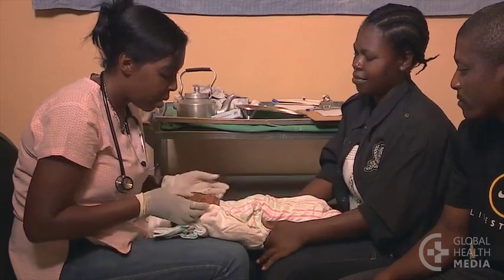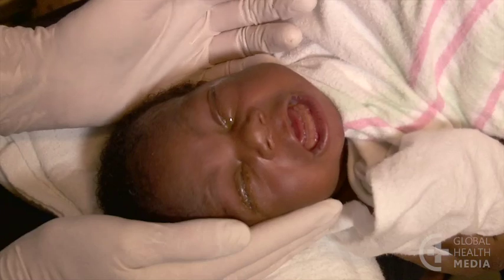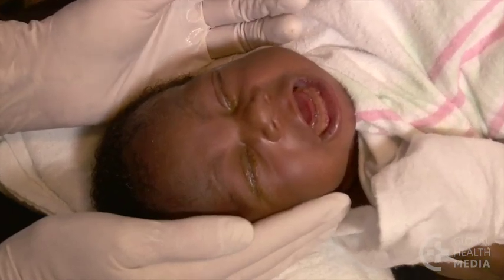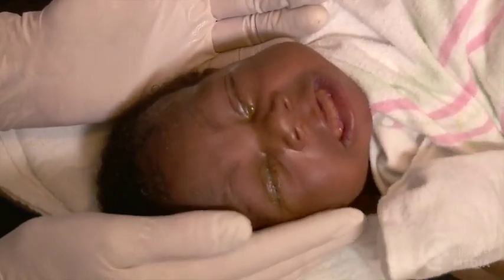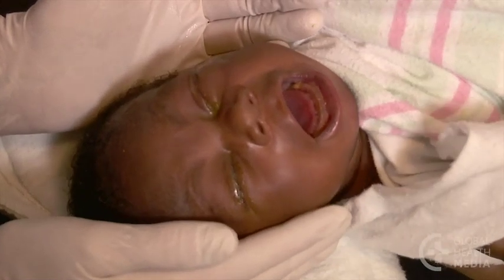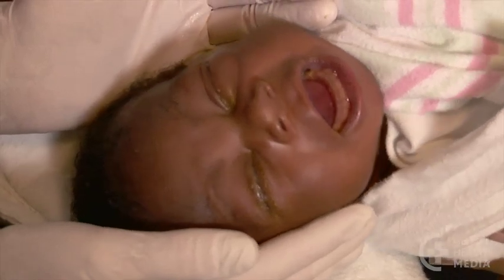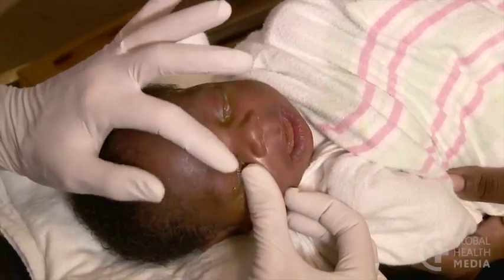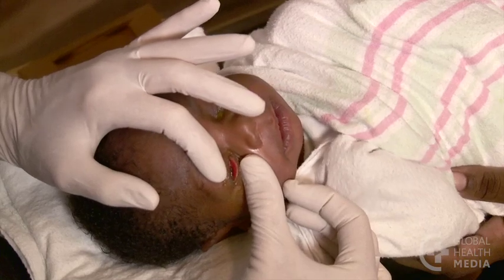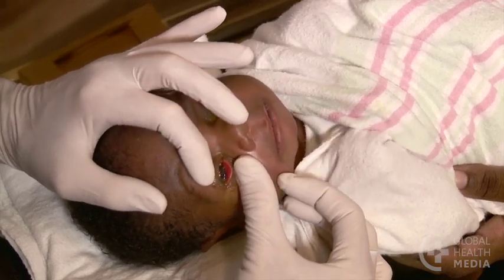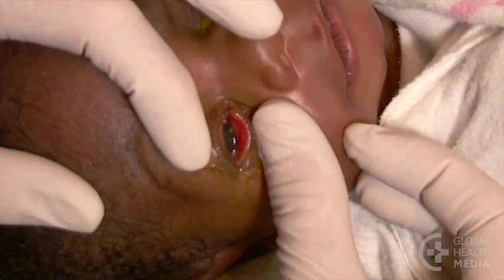First, observe. We see sticky discharge and crusting at the eyelid margins, but no swelling of the eyelids and no yellow pus draining from the eyes. Gently open the eyes. We see redness in the inner eyelids.